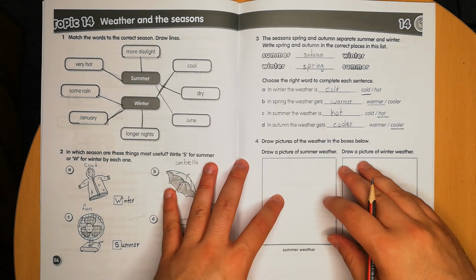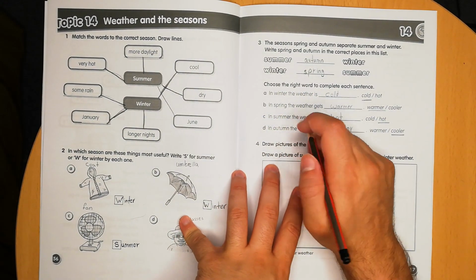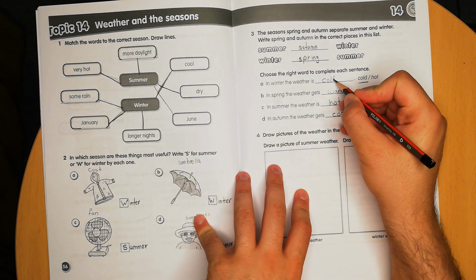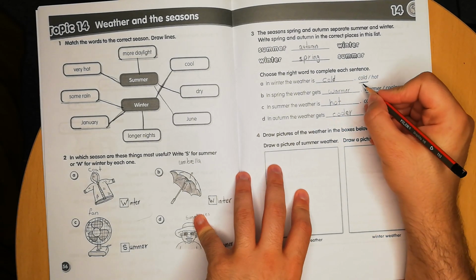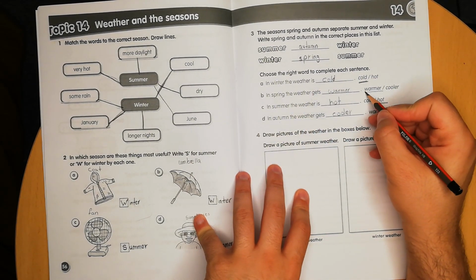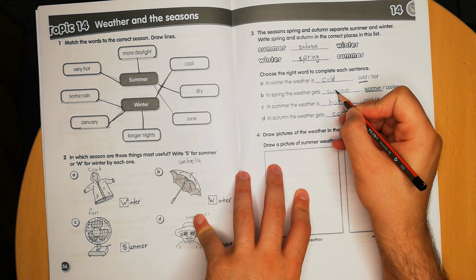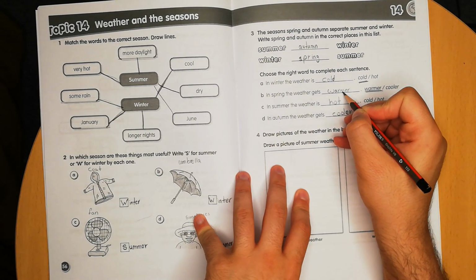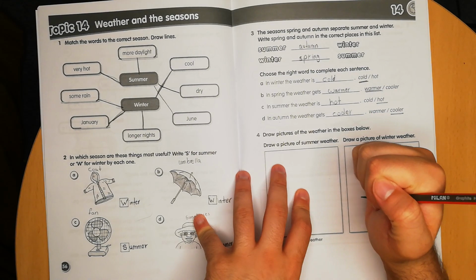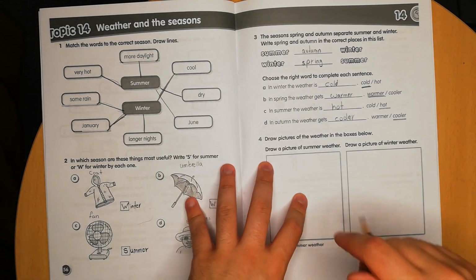Okay, now next up, choose the right word to complete each sentence. So here, in winter, the weather is cold. Okay, so here, we just matched cold. In spring, the weather gets warmer. So here, write warmer. Make sure you write it in the correct spelling. Again, if this is too fast, you can always pause the video and the answers will be right here and they're very clear for you to see.